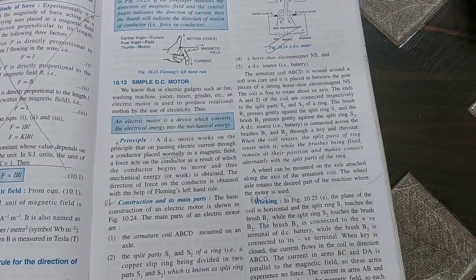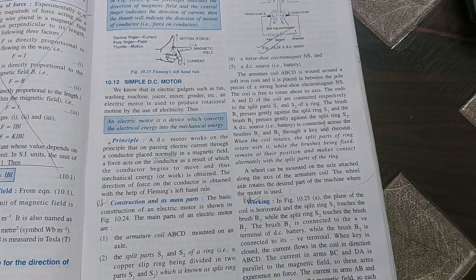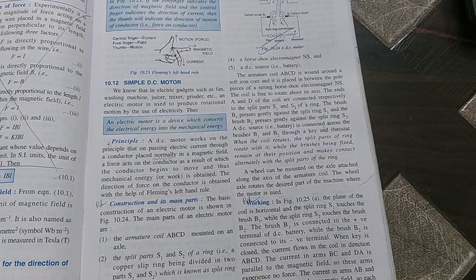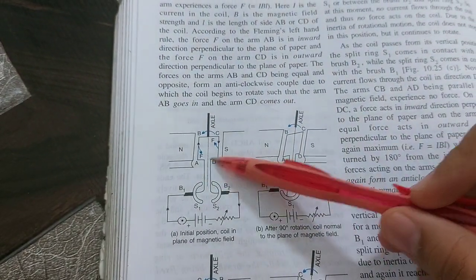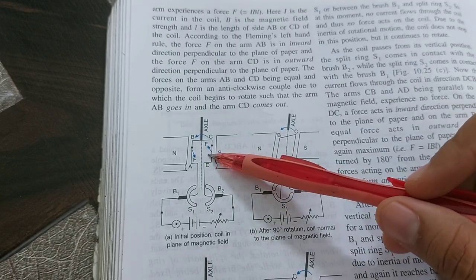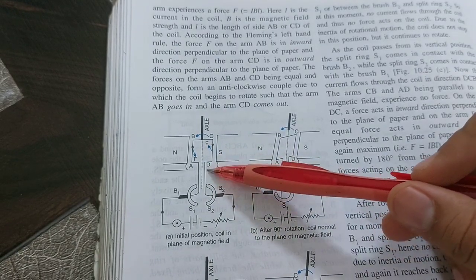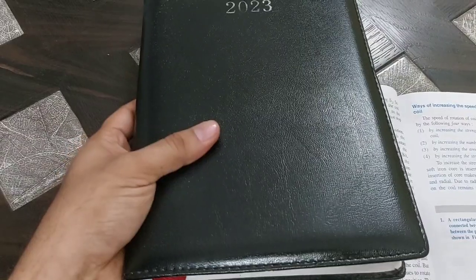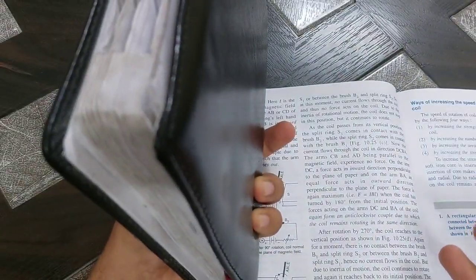The working is also read. Only application-based questions will come, for which the solved examples and the exercise questions are enough. It covers everything. Notice how in this diagram, initially when the coil was parallel to the magnetic field, it experienced maximum force. Let's say the angle here is 0 degrees. Now when it rotates and becomes perpendicular, something like this. So now it's perpendicular. So that's 90 degrees angle.